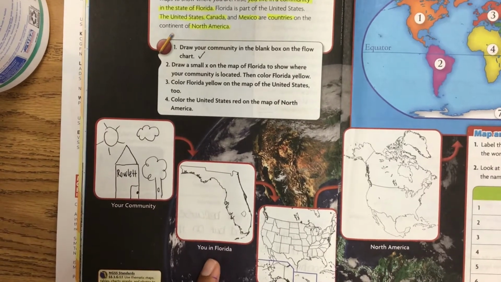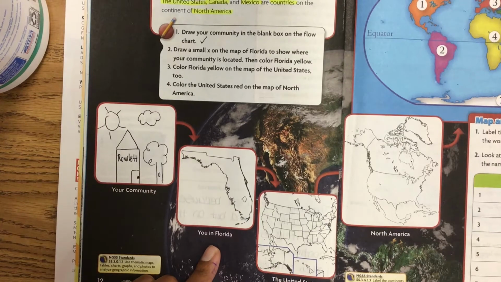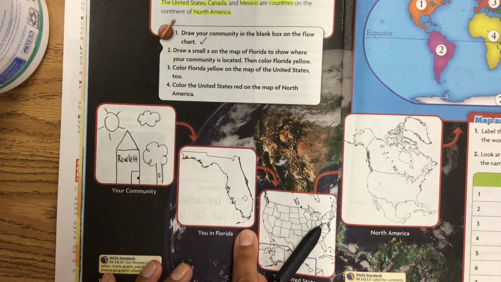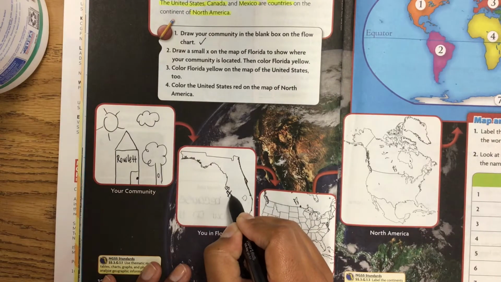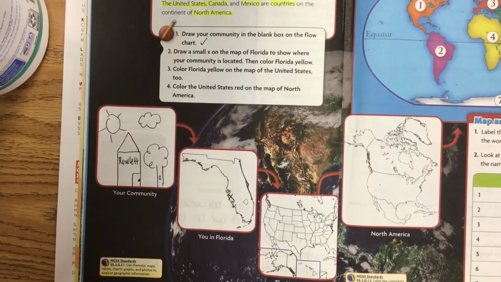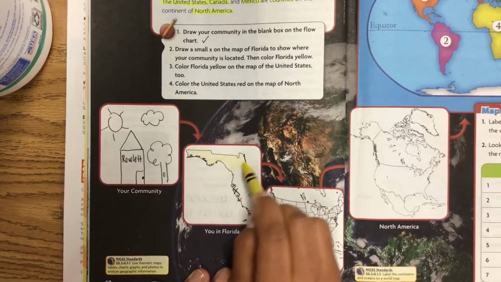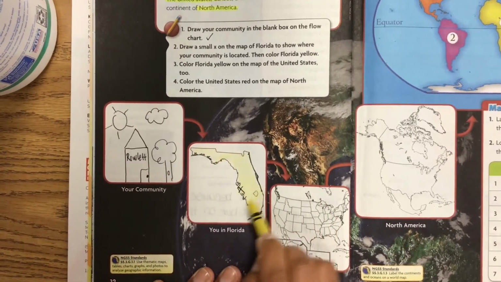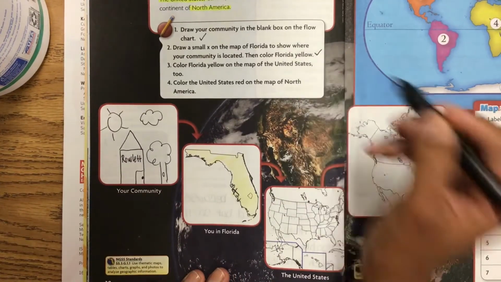Number 2 says, draw a small X on the map of Florida to show where your community is located. Then color Florida yellow. So that's a 2-step problem. So here's our state of Florida, and we live in Southwest Florida. So we're going to go ahead and draw an X near Southwest Florida, and then we're going to take our yellow crayon and color Florida yellow. All right, I'm going to check off that I did task 2.